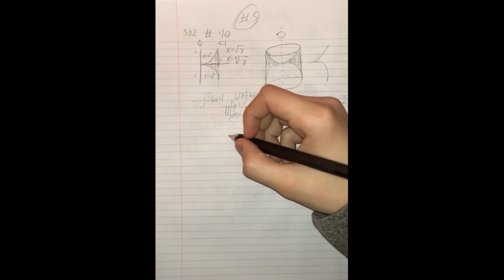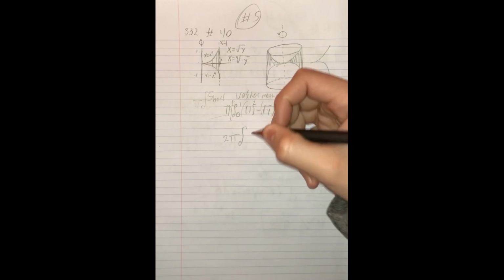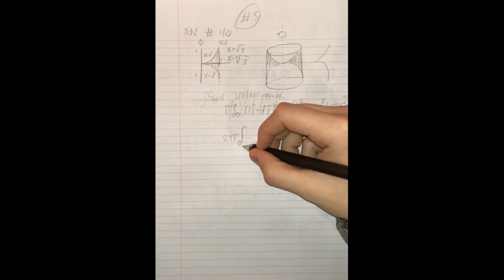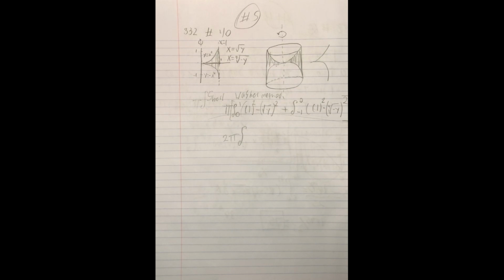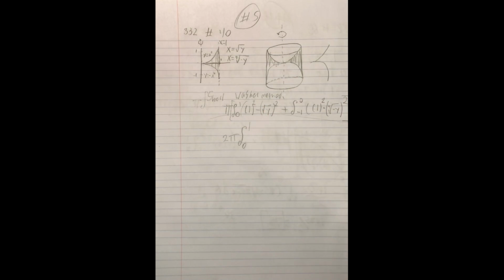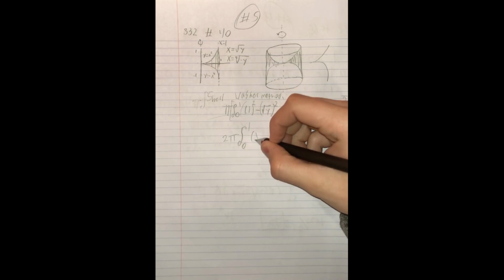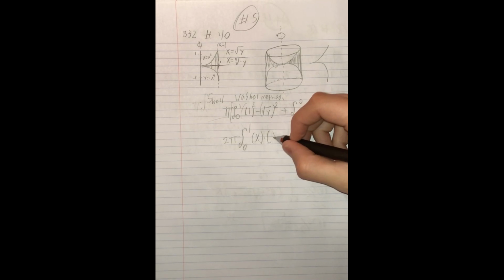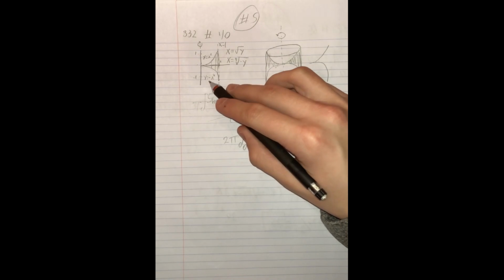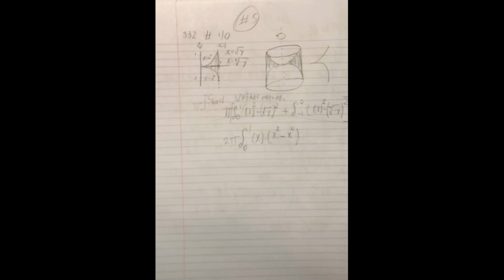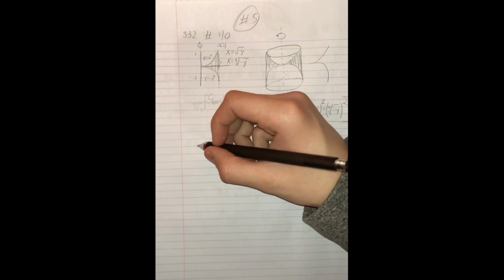So with the shell method, we're going to be left with 2 pi multiplied from, taken from the integral, and you're actually using the x values this time. So, are you? I believe you are. I'll double check at the end of this, but I believe you are. Nonetheless, it's going to be from 0 to 1, and then you're taking your x values, so it's going to be x multiplied by your y values, which in this case is going to be x squared plus, or because it's negative down here, minus x to the 4th. And that's it. And that's one integral. So the shell method in this case is clearly superior.